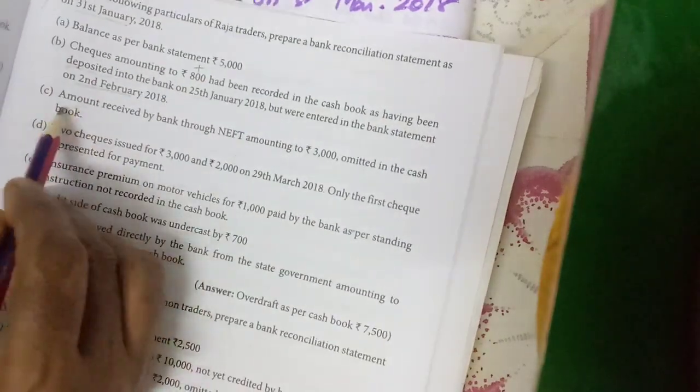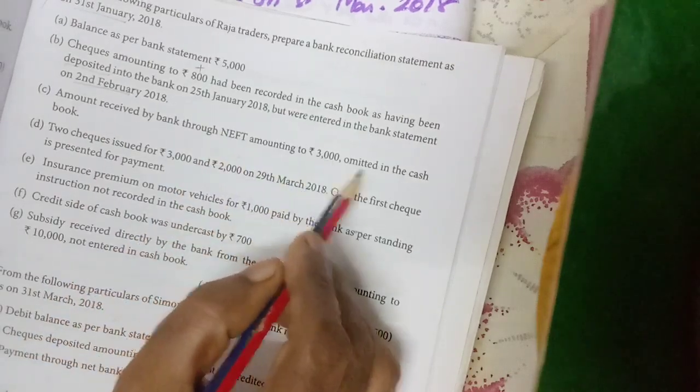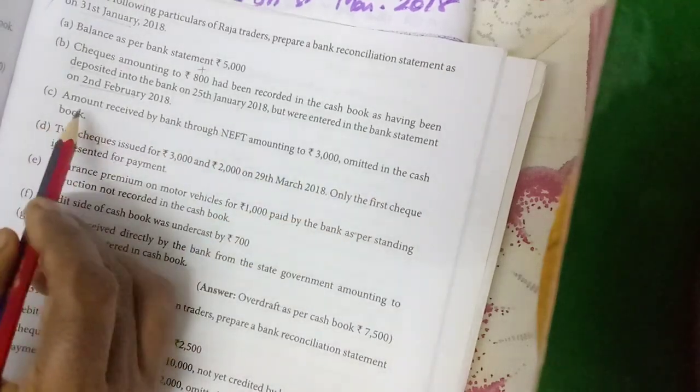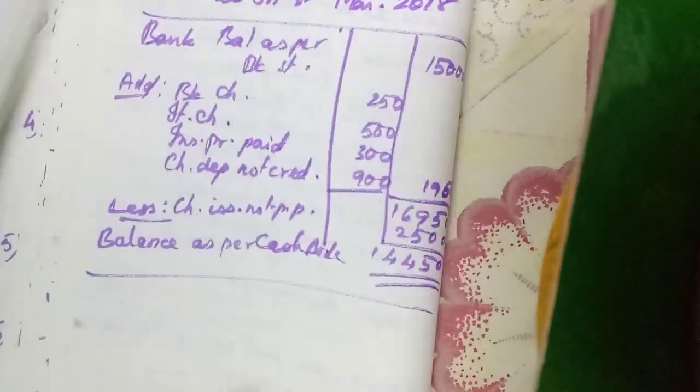Then amount received by bank through NEFT amounting 3000 omitted in the cash book. There what we have studied, I will show with what we have entered now.